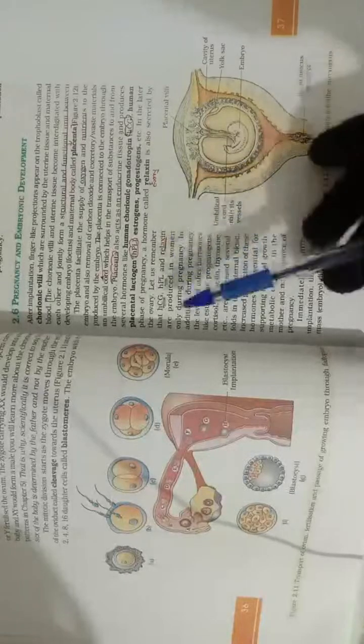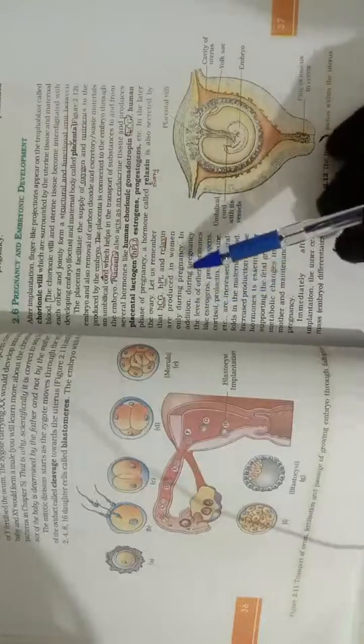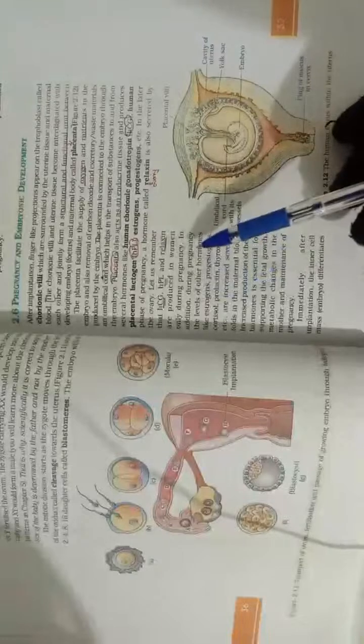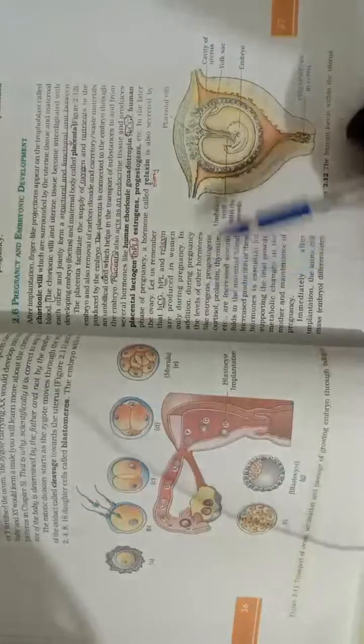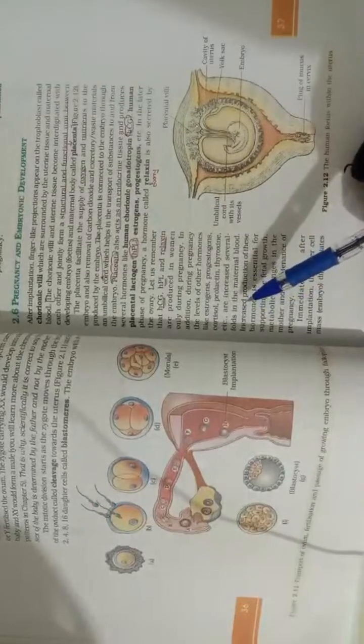Let us remember that hCG, hPL, and relaxin are produced in women only during pregnancy. In addition, during pregnancy, the levels of other hormones like estrogen, progesterone, cortisol, prolactin, thyroxine, etc. are increased several folds in the maternal blood.